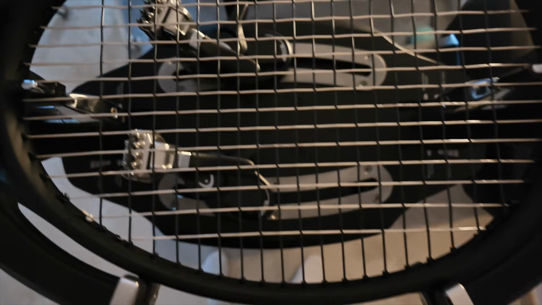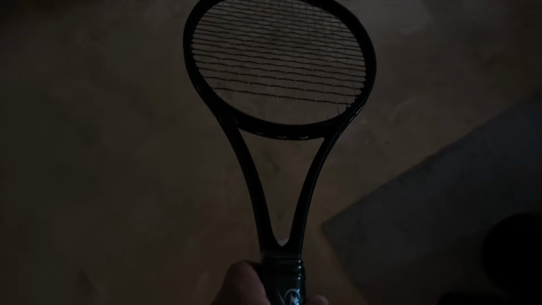For example, you could put Vamos in the mains, which I did recently, and then you put a round stiff string in the cross, or a slick string for sure. Snap TF if you're playing Tour Line, for example, but even RPM Blast or some other string could really work, and that's something I can recommend testing at least.